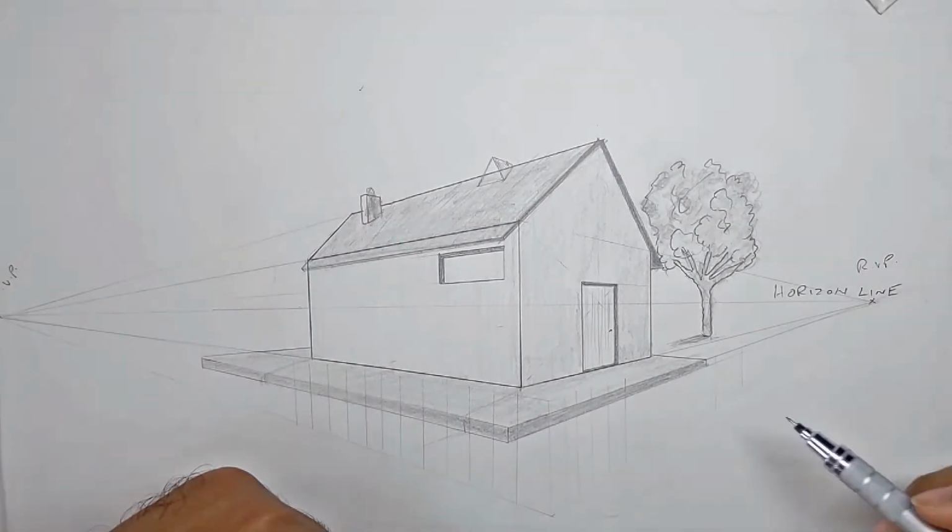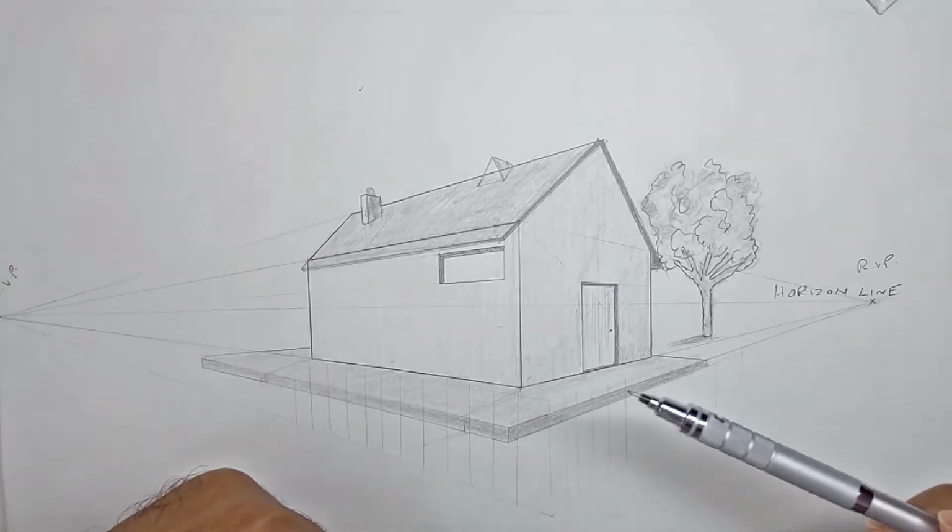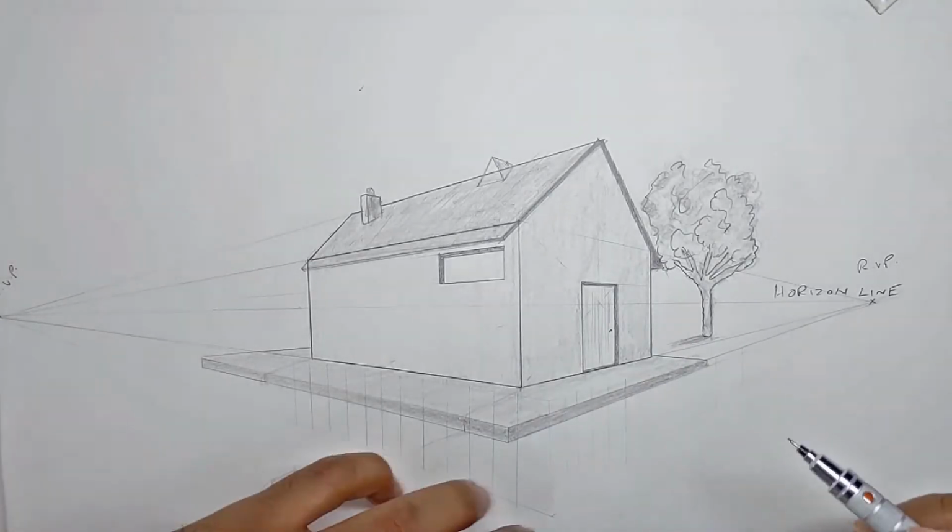In this video, we will apply the principles of two-point perspective drawing from our last video and apply them to drawing a house. So let's get started.